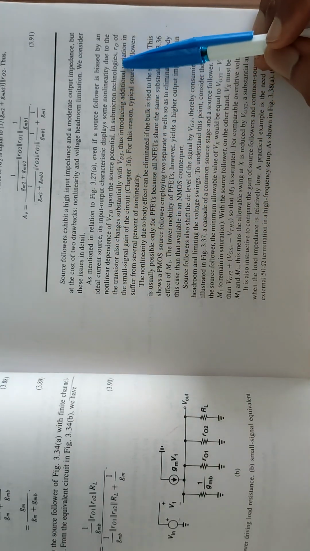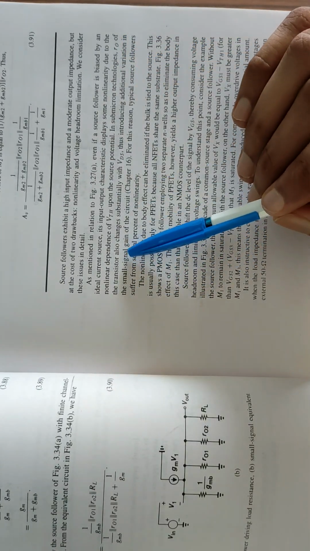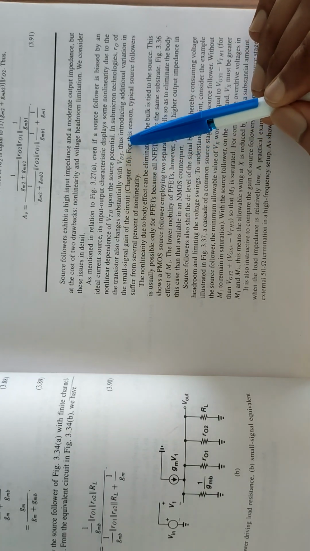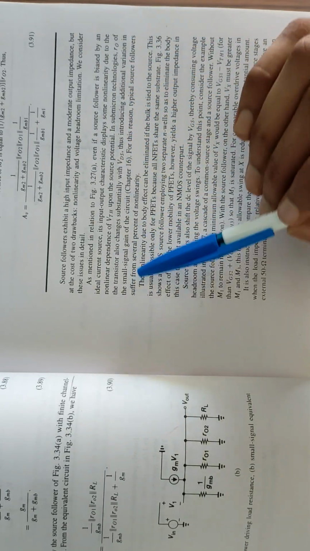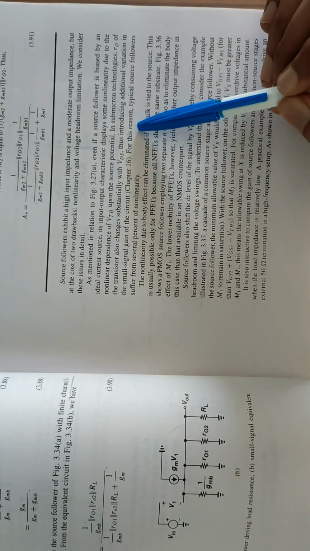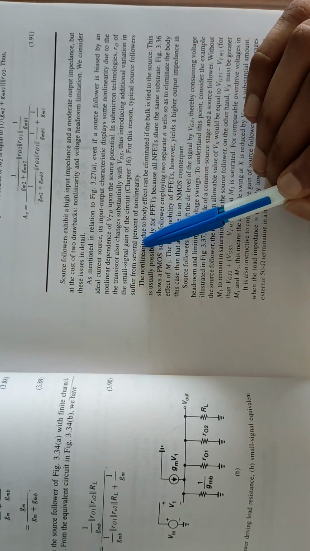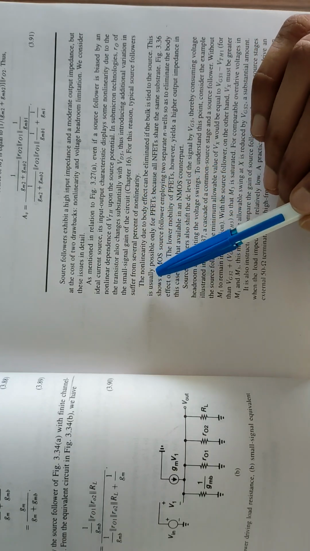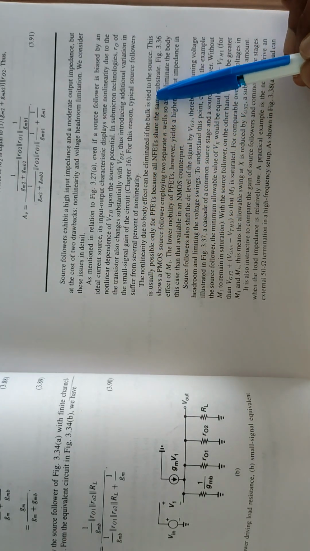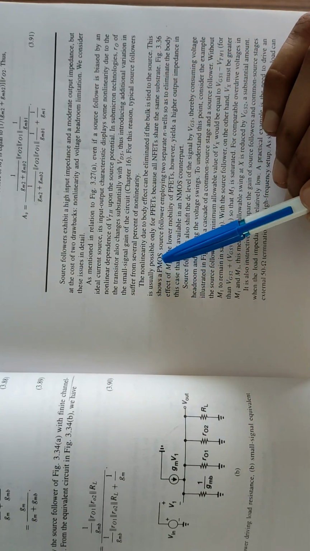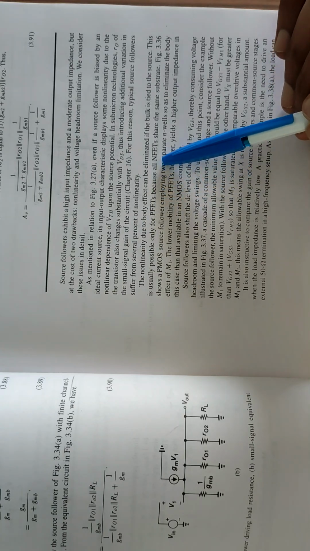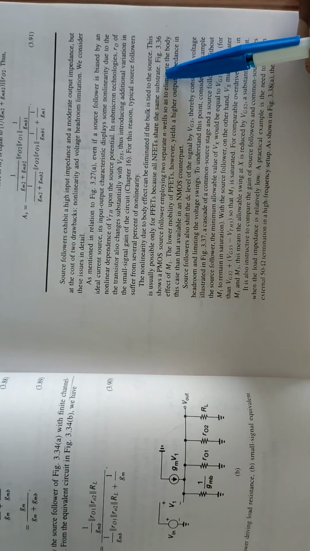In submicron technologies, ro of the transistor also changes substantially with VDS, thus introducing additional variation in the small signal gain of the circuit. For this reason, typical source followers suffer from several percent of nonlinearity. The nonlinearity due to body effect can be eliminated if the bulk is tied to the source. This is usually possible only for PFETs because all NFETs share the same substrate.